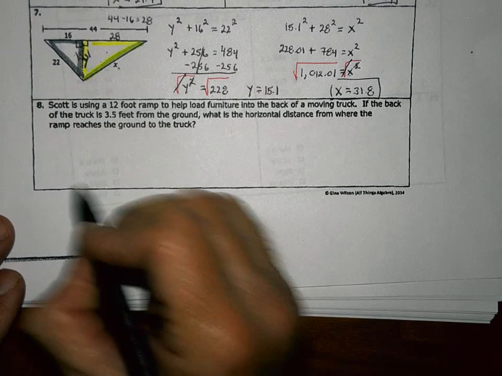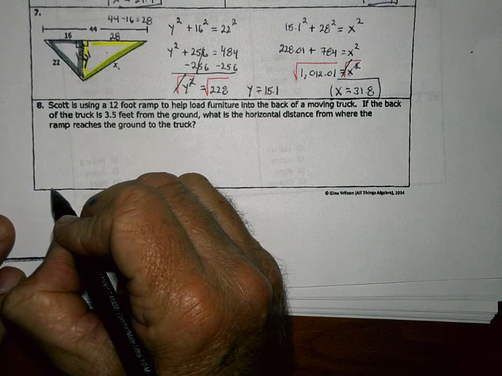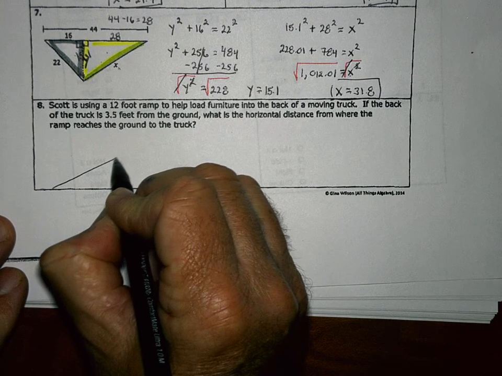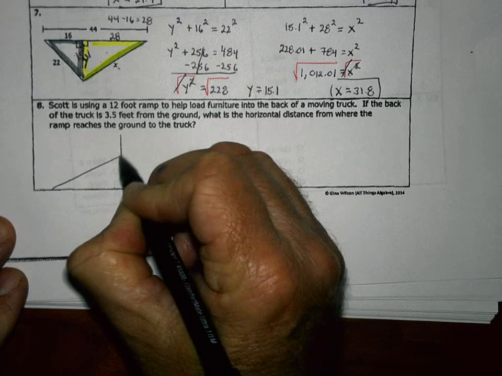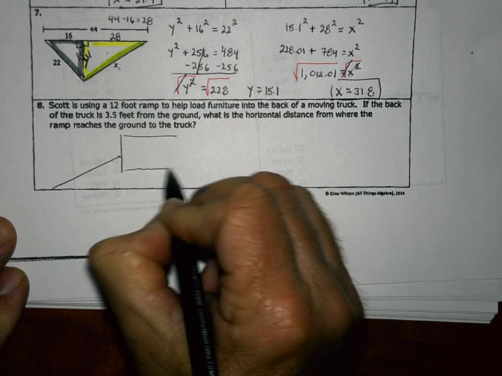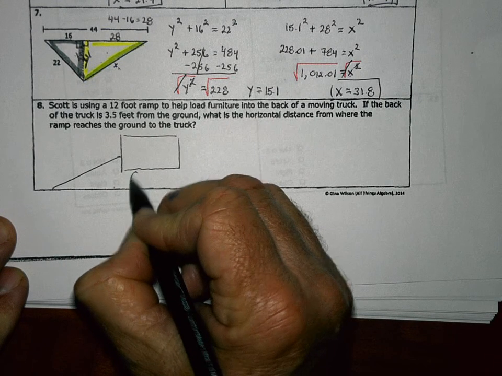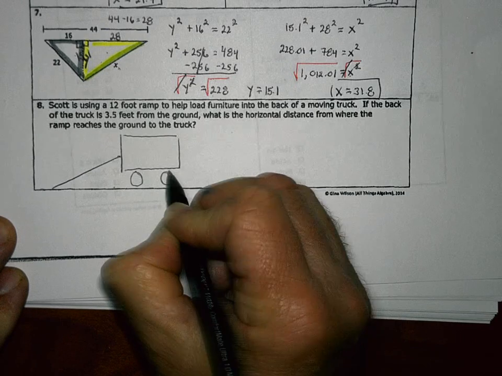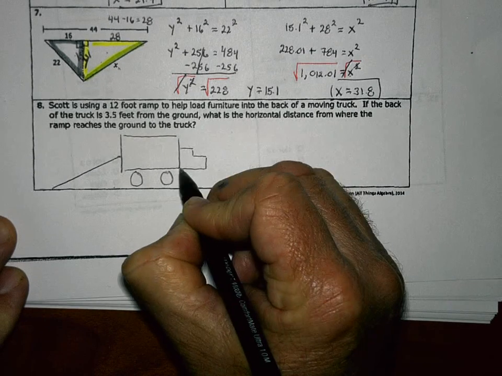I'm going to use this line as the ground. So what we have is a ramp going up, and the ramp is going up essentially to the back of a truck. And here's the back of the truck right here. I'm going to use my amazing artistic abilities right here to just wow you. So there's my truck. It's a U-Haul. There we go.